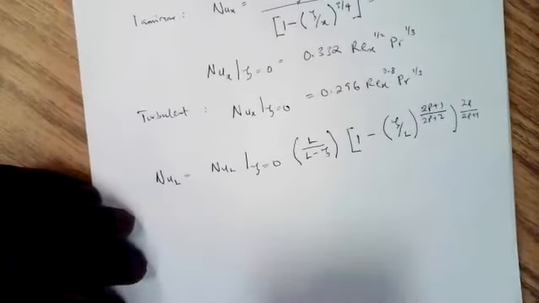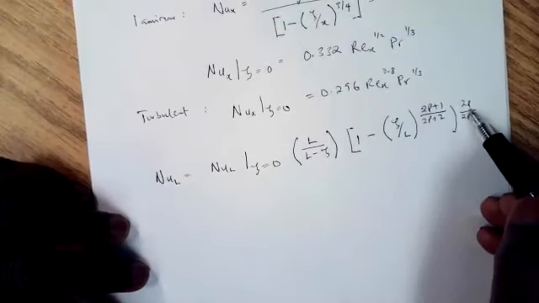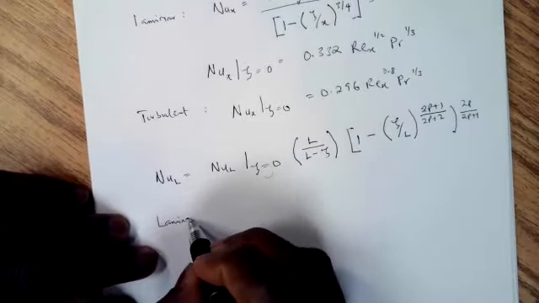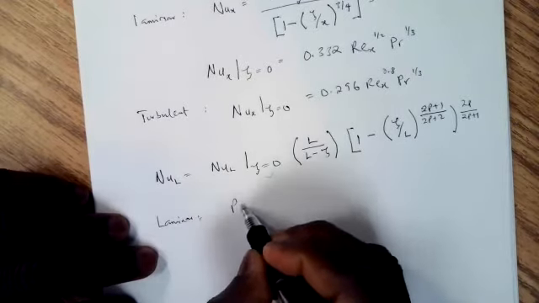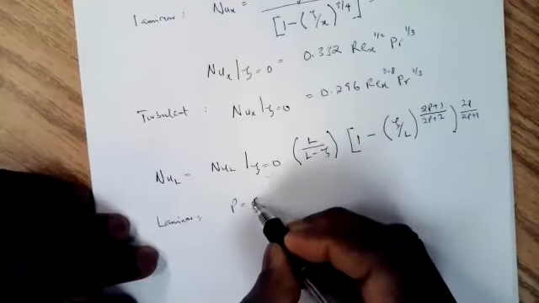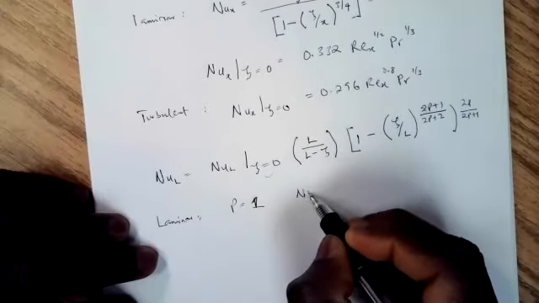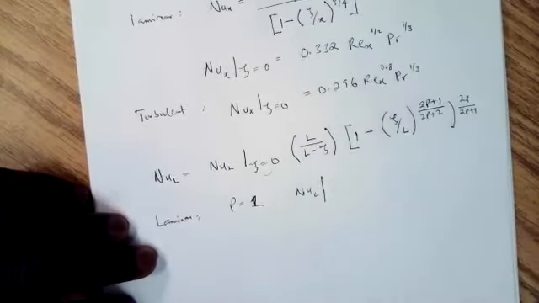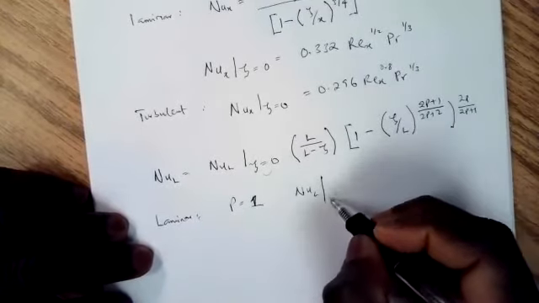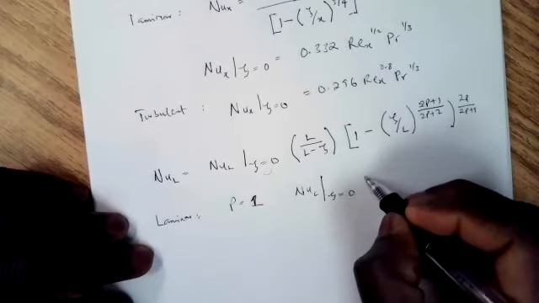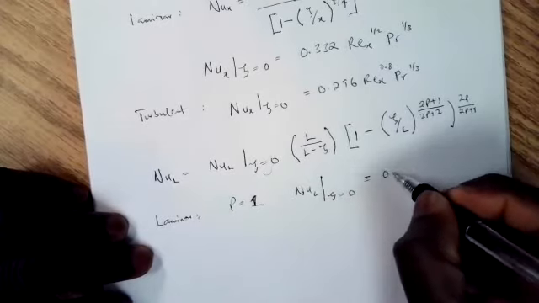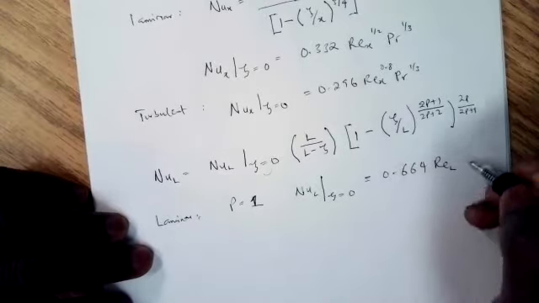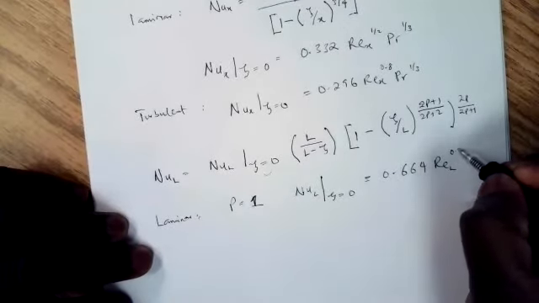Then we will assume that p, this value in this expression for laminar flow, is equal to 1, and Nu, the average Nusselt number across the plate, would then be equal to 0.664 multiplied by the Reynolds number of the length of the plate raised to power 1/2.